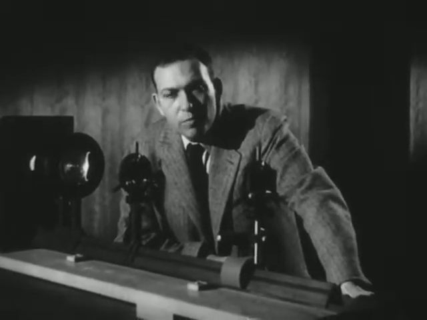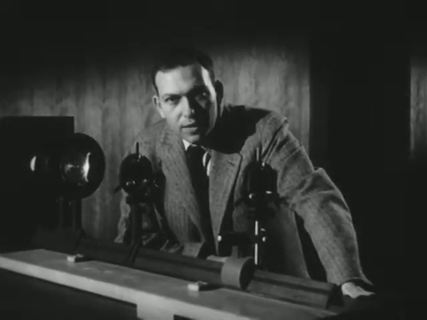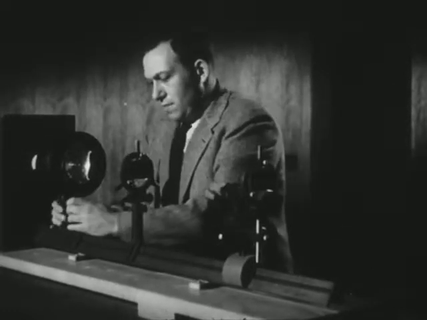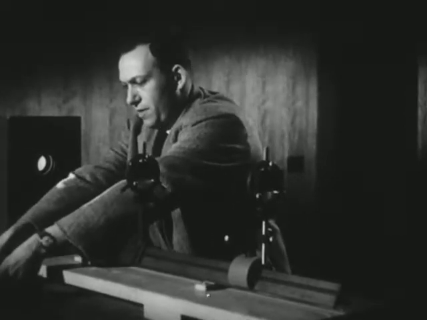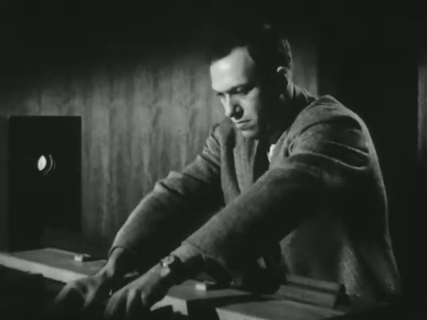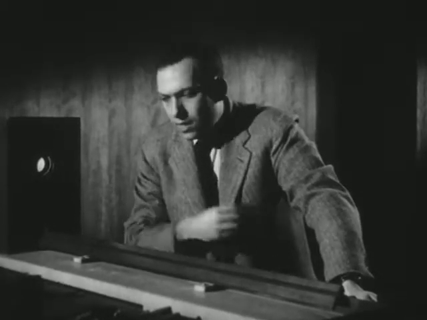Before I can show you that we can polarize visible light, we must first understand what this means. Let me get rid of some of this equipment. When we say we can polarize visible light, we mean that we can force the electric vibrations of all the waves to lie in any chosen plane containing their direction of motion.